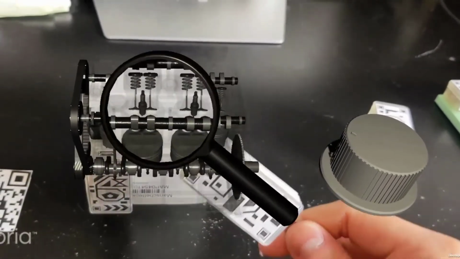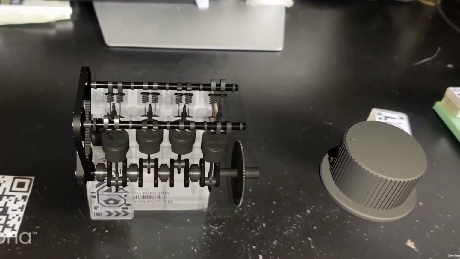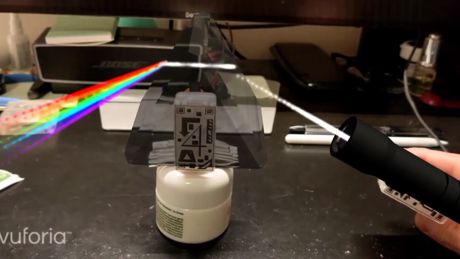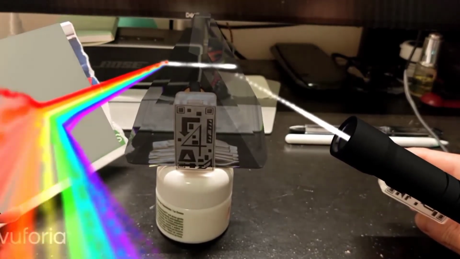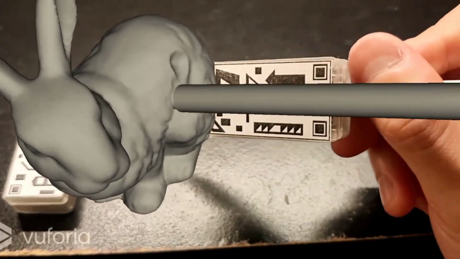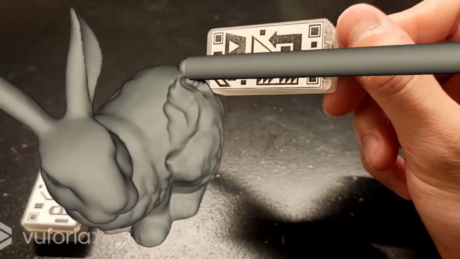Some exploratory use cases. Machine design TAR laboratory for a combustion engine evaluation class. Physics TAR laboratory for a reflection, refraction, and dispersion of light class. Art TAR laboratory for a basic sculpting class.